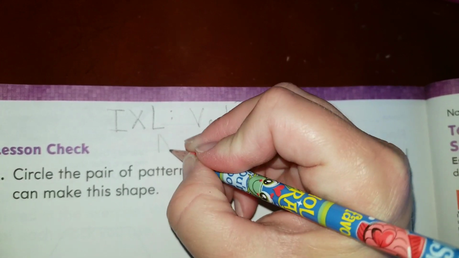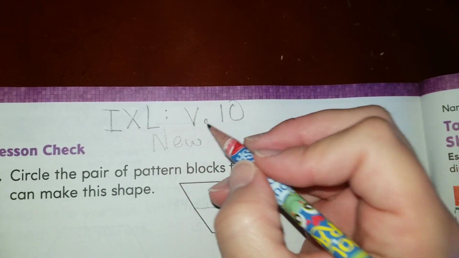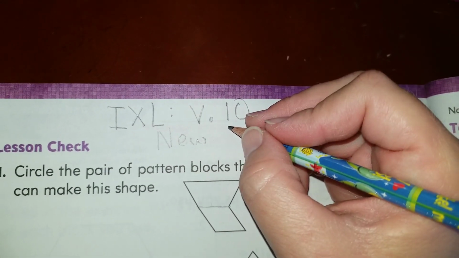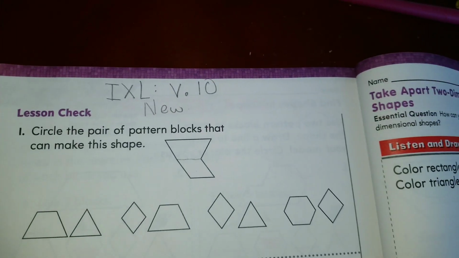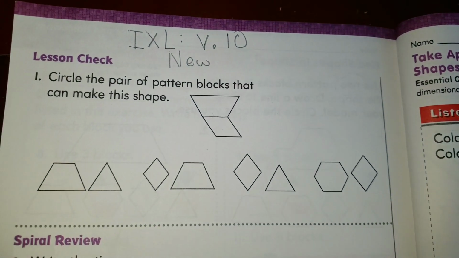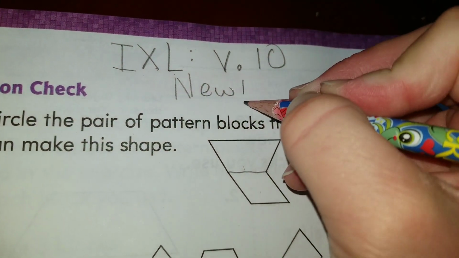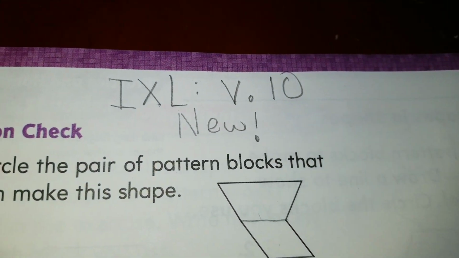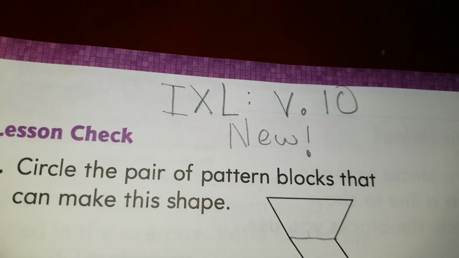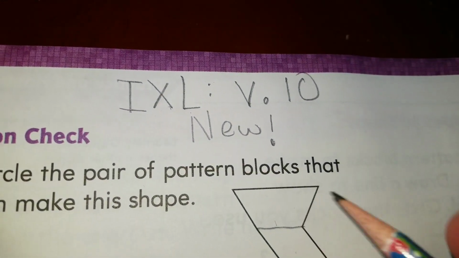And you're also going to do the last lesson. I think it's right after V10. And it says new. Oh my goodness, where did I write it? No, it's not there. But I know it begins with new. And it has an exclamation mark. It's the last one. It doesn't have a letter or a number. It's just a word, new.